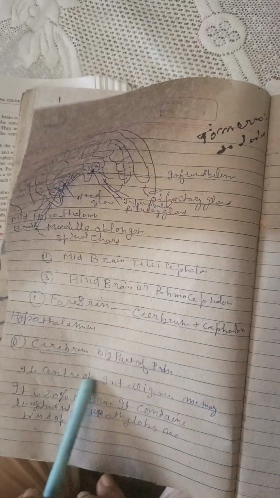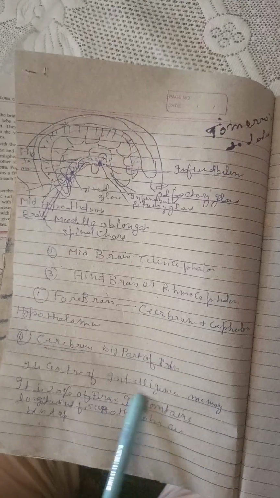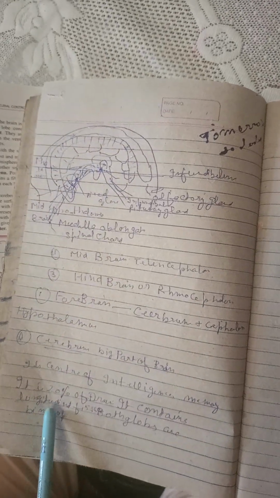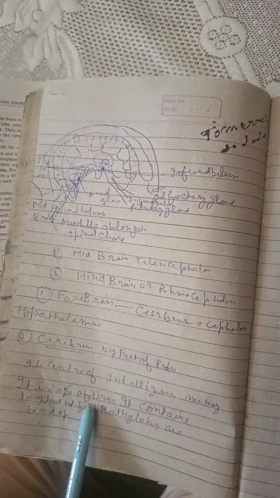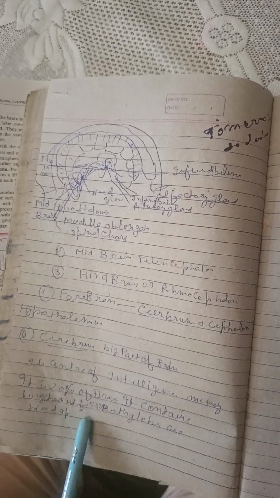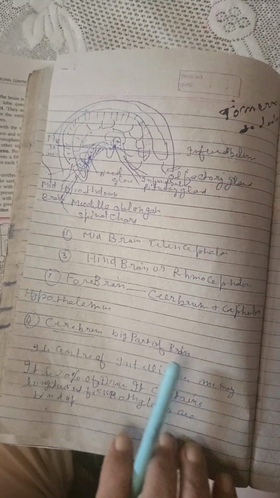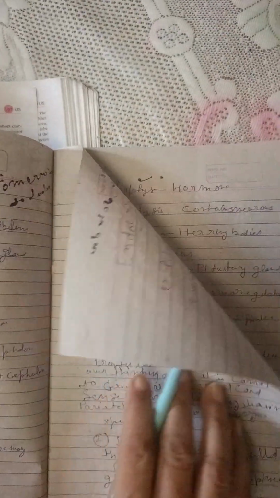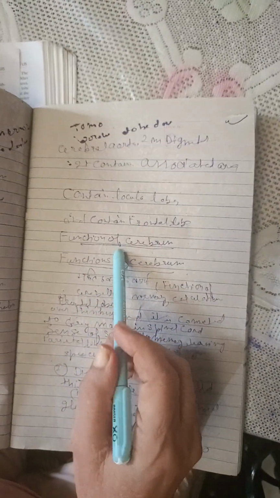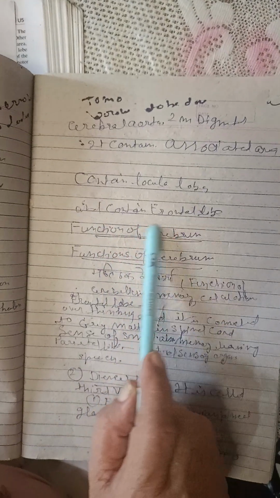Cerebrum is the big part of the brain, and it is the center of intelligence and memory, and it is 20% part of the brain. It contains intelligence, and it contains neuroglia parenchyma, contains lobes, contains frontal lobe.